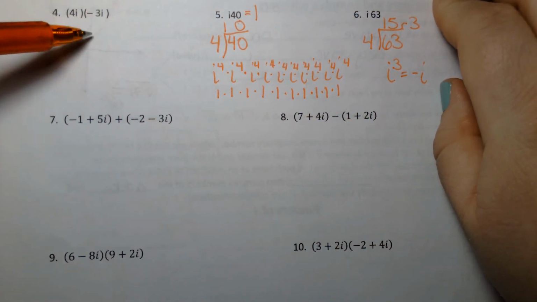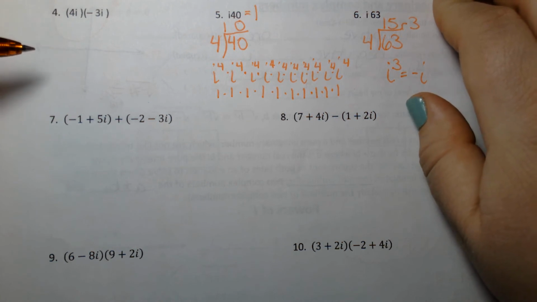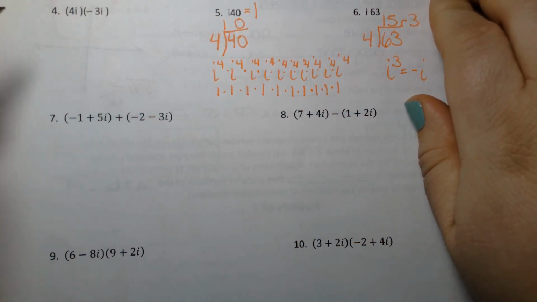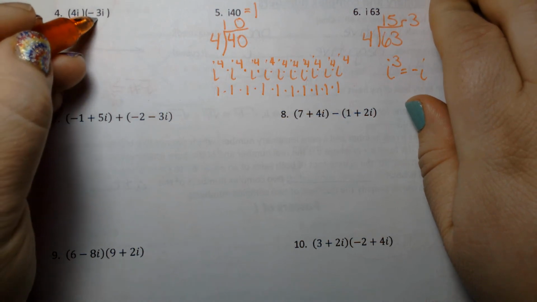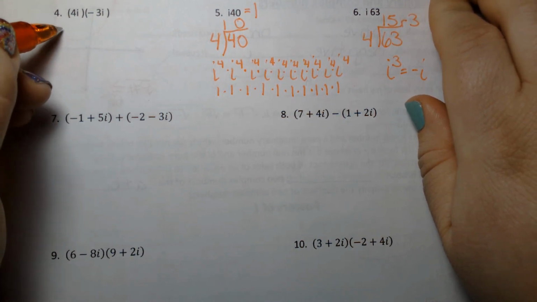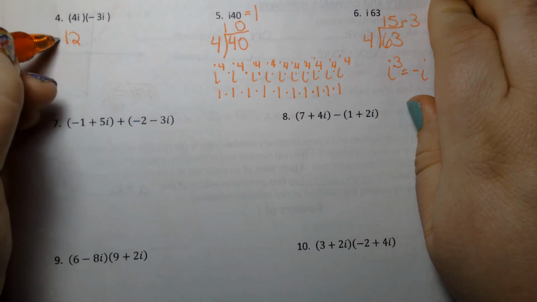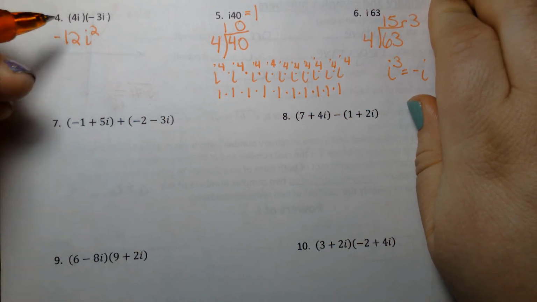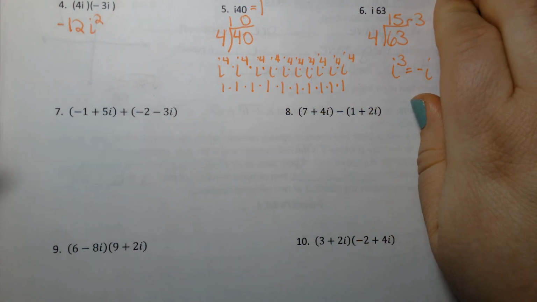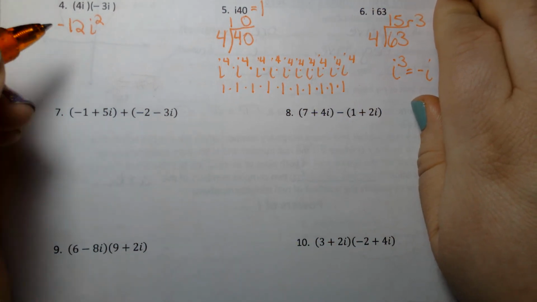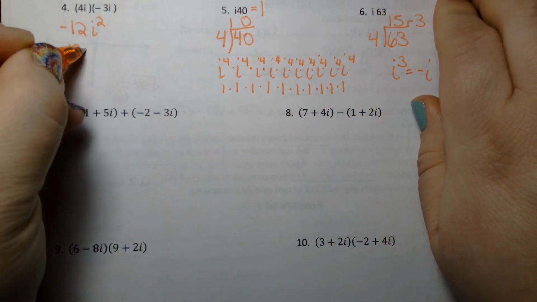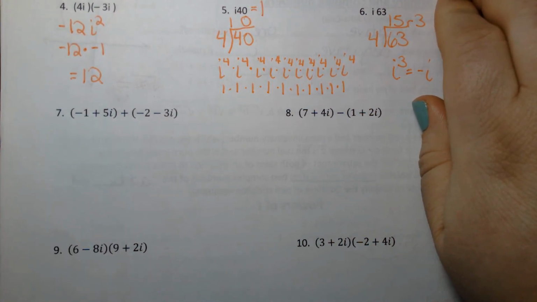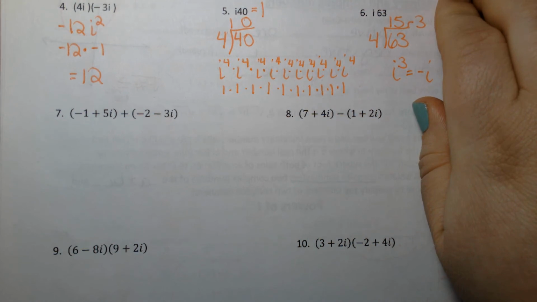What happens when we are multiplying pure imaginary numbers? When you're multiplying numbers with i in them, you will multiply the number in front, negative 3 times 4, negative 12. i times i is i squared. i squared always equals negative 1. So we have negative 12 times negative 1. So that should equal positive 12.